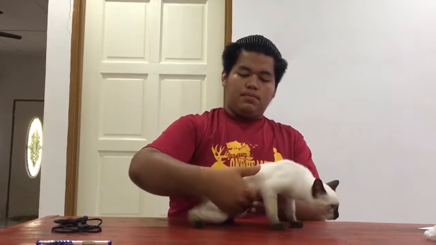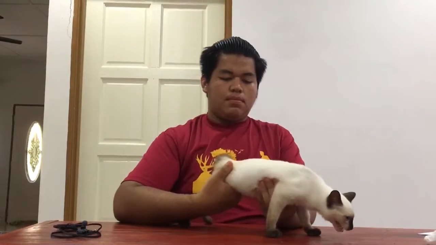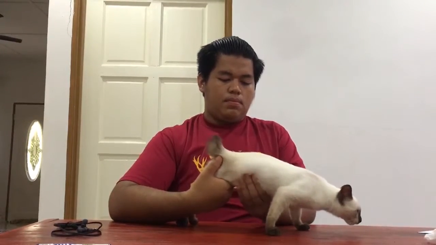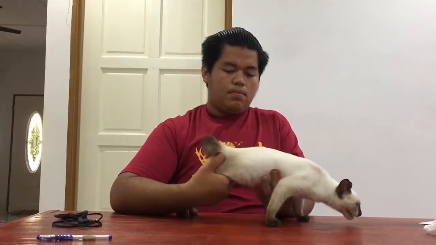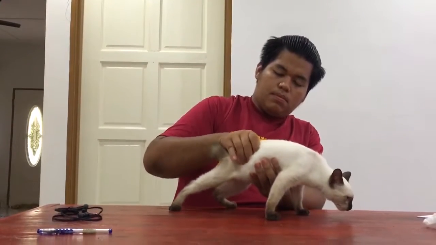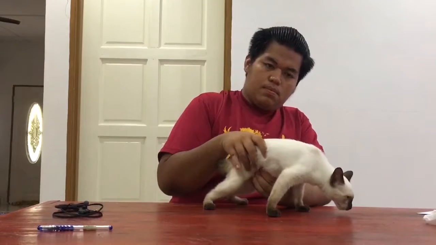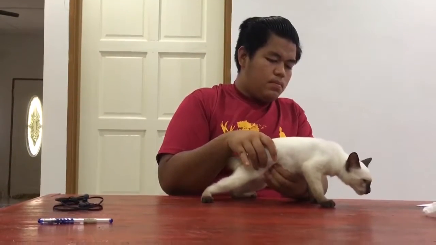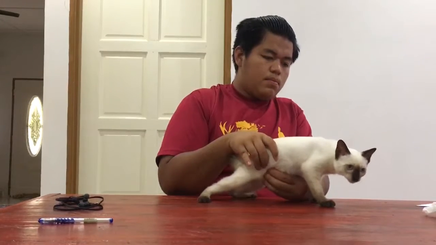For the abdomen, we have to palpate from cranial to caudal and dorsal to ventral. By using the tips of the fingers, we can find any masses in the abdomen, and if the bladder is full, we should also be able to feel the bladder in the abdomen.